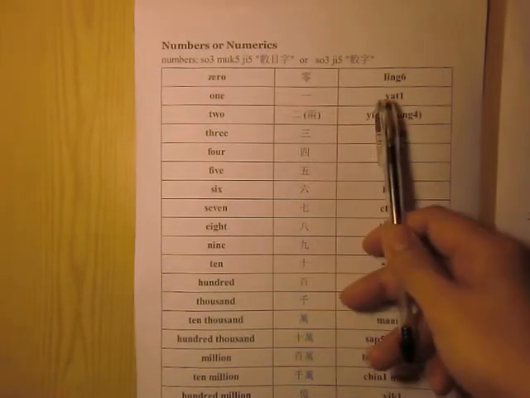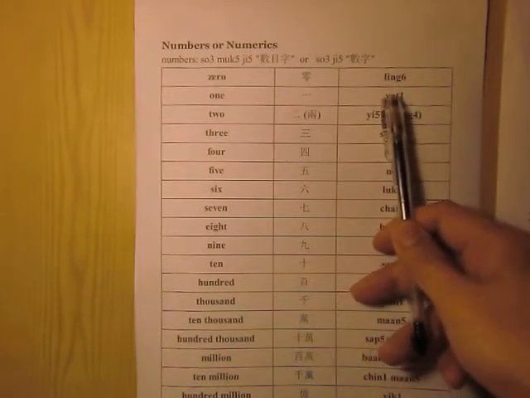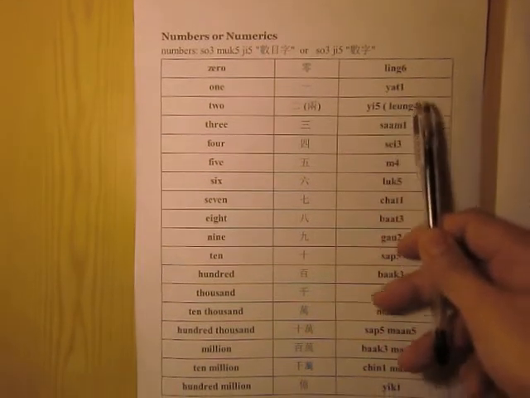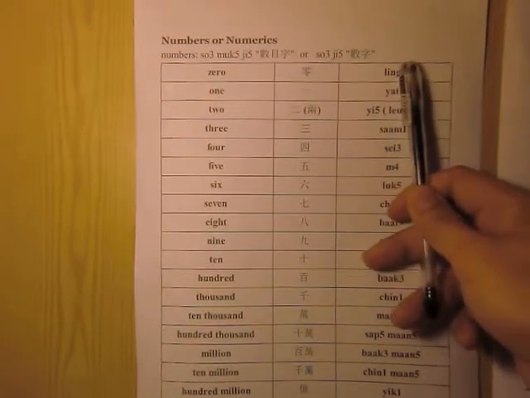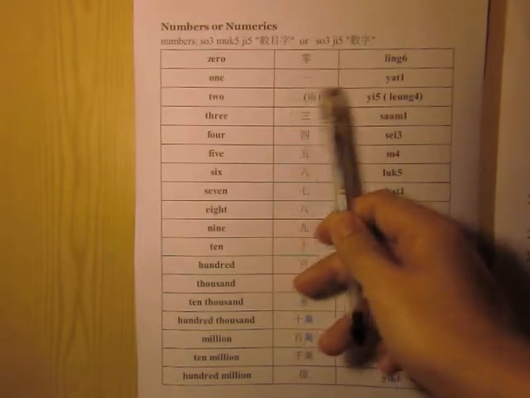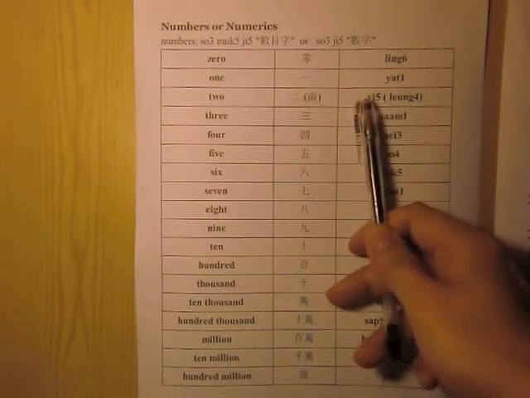1 1, which is in the correct tone. 零, 0 1, number 2 2.